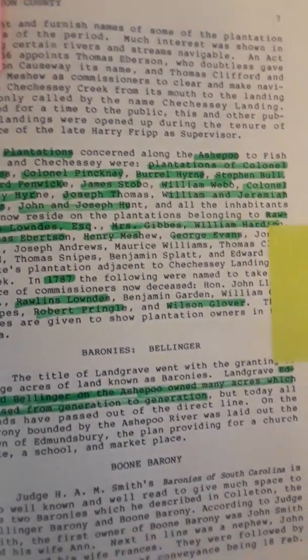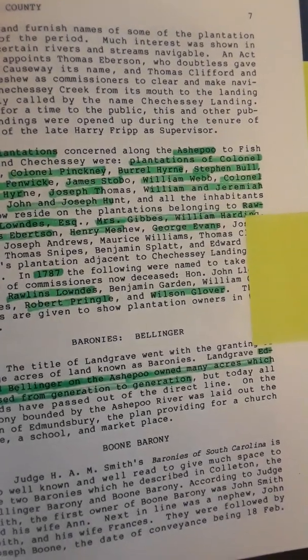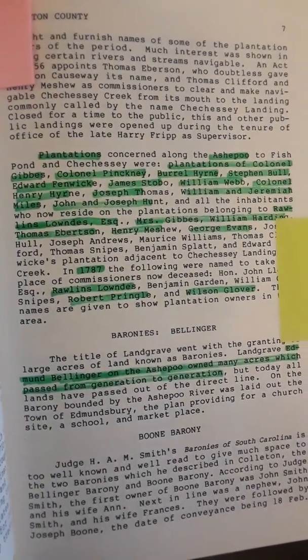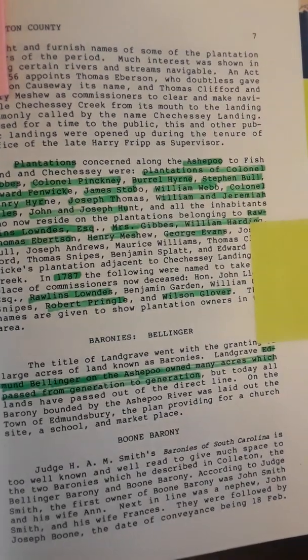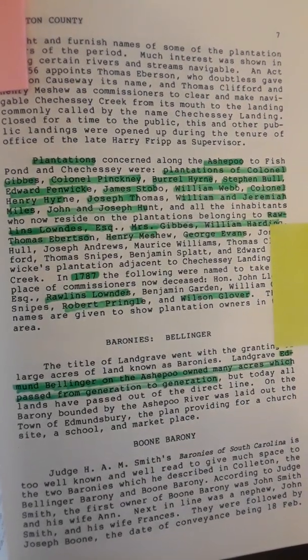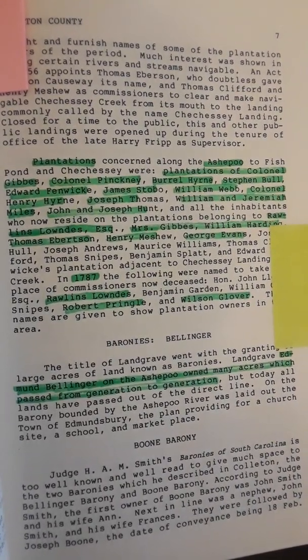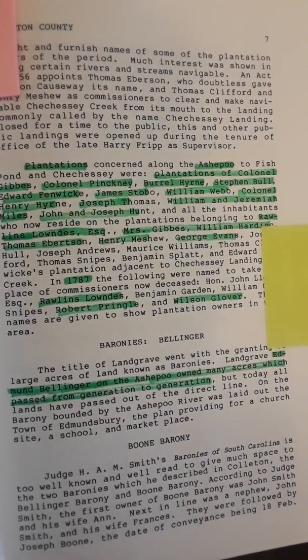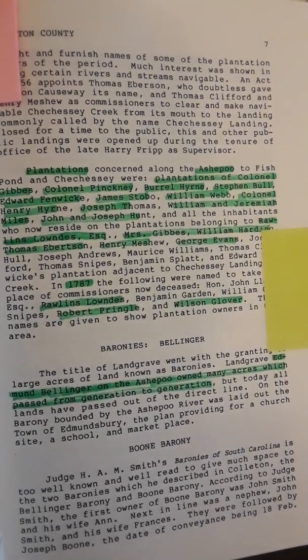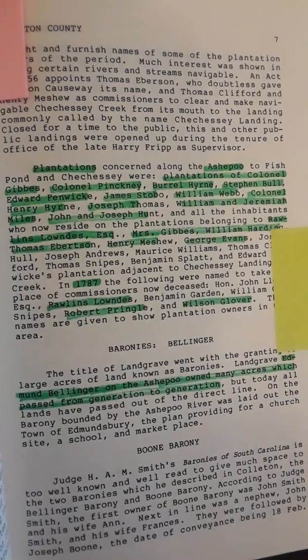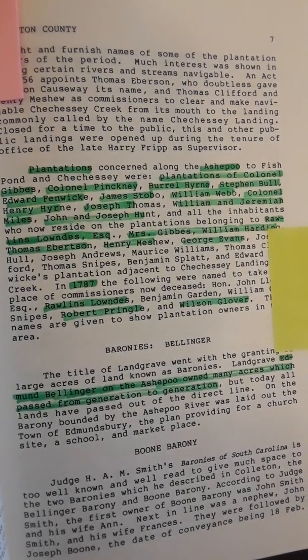So like you can see here, I'm just going to read it to you. Plantations along the Ashipoo to Fish Pond to the Chichesi were plantations of Edward Finke, James Thiebaud, William Webb, Miles, Joseph Hunt, and it just goes on and on and on.